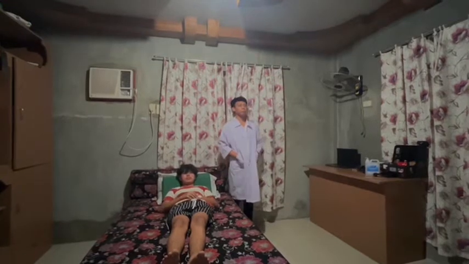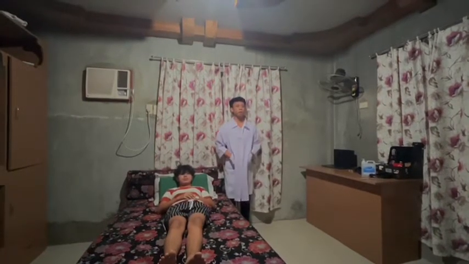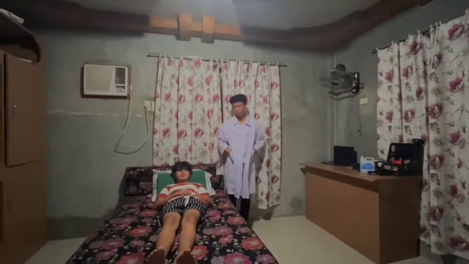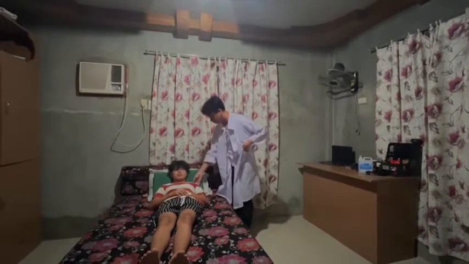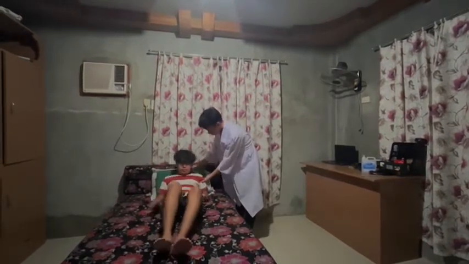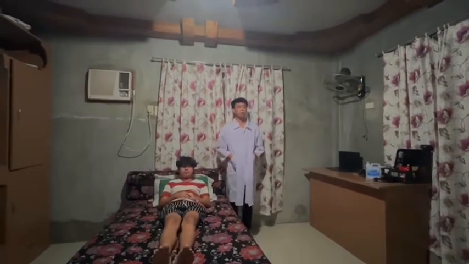Procedure number 2. Properly position the client. Rationale, to ensure easy access to the body parts to be assessed and that the patient is comfortable. Can I assist you, sir? Procedure number 3. Take the patient's health history. Rationale, to have a comparison of previous and present health condition.